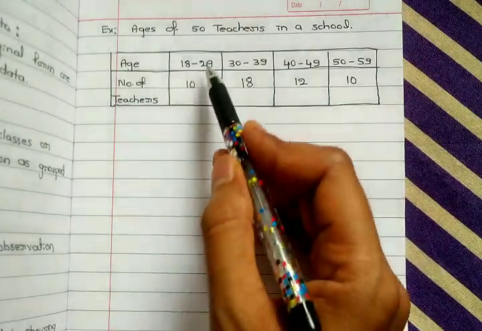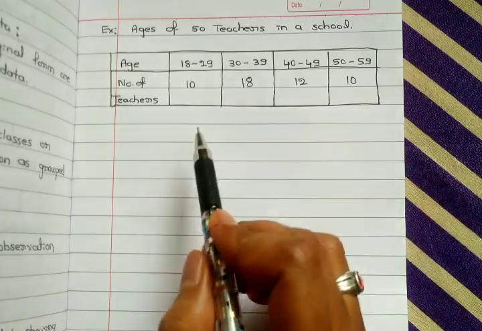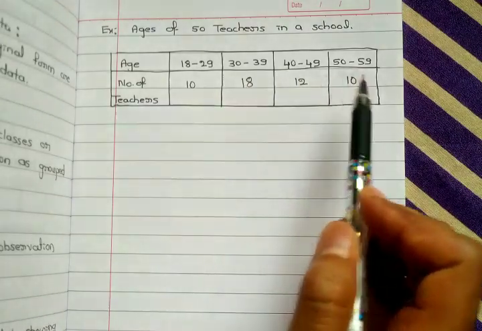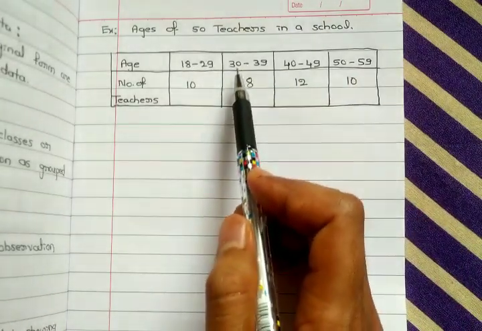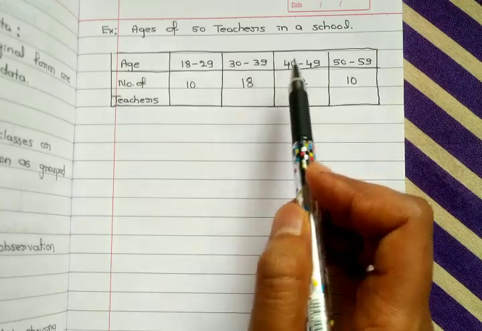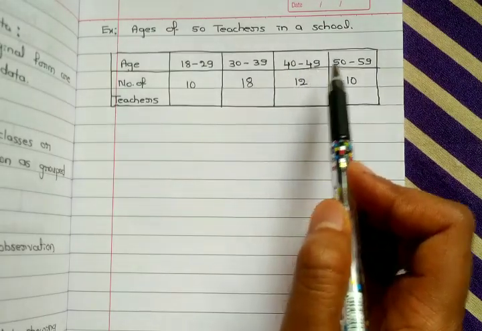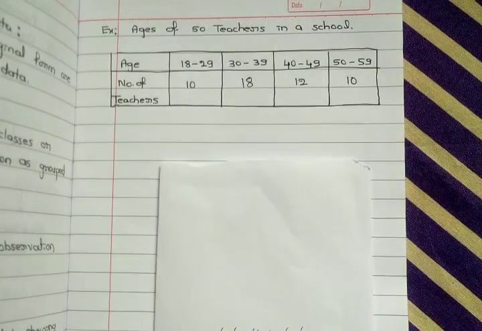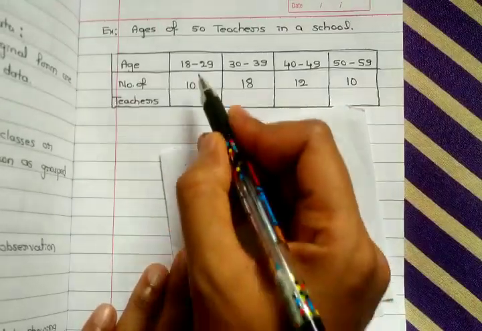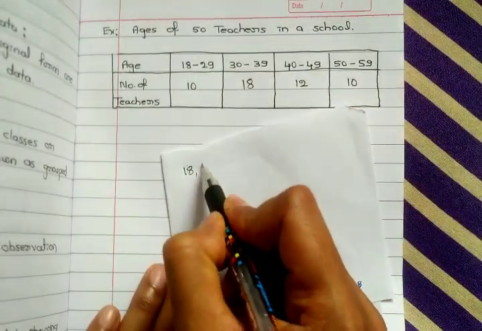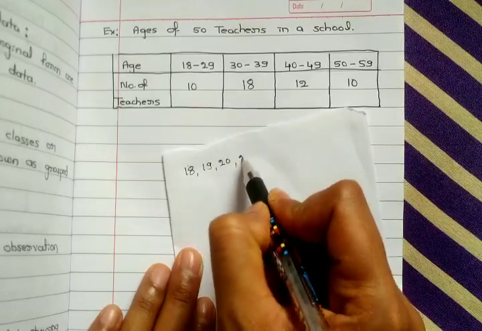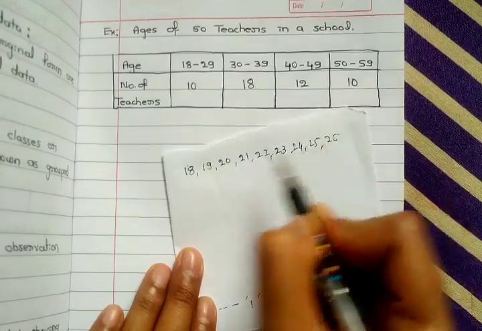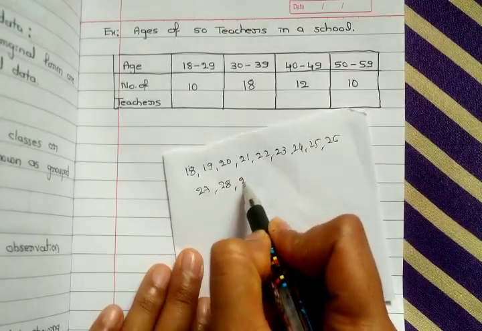Here I made 4 classes, which means I divided this data into 4 groups. One is 18 to 29, 30 to 39, 40 to 49, next 50 to 59. First, 18 to 29: 18, 19, 20, 21, 22, 23, 24, 25, 26, 27, 28, 29.